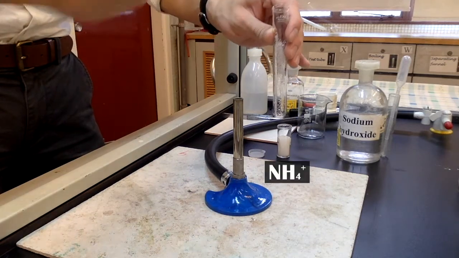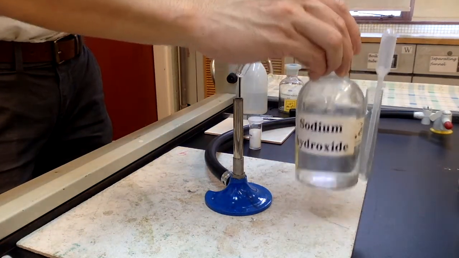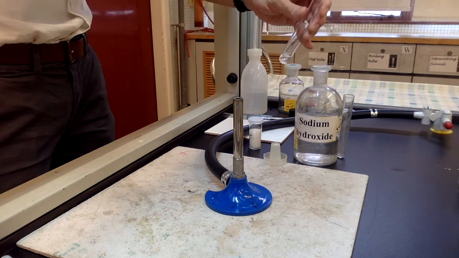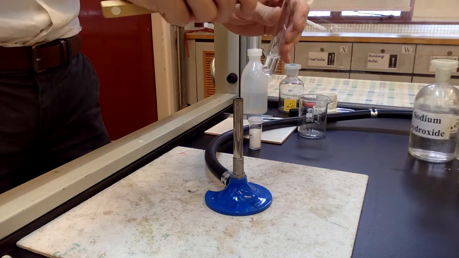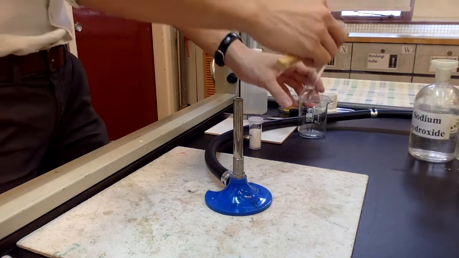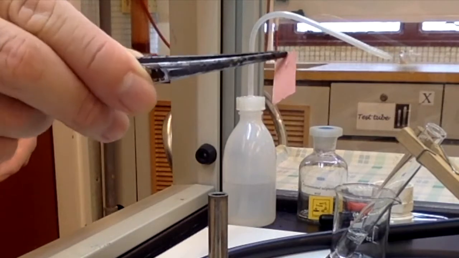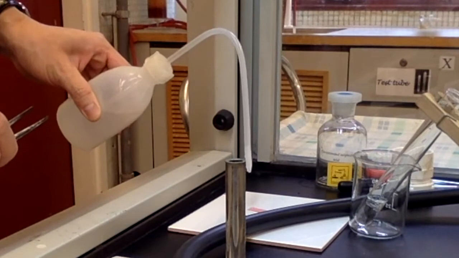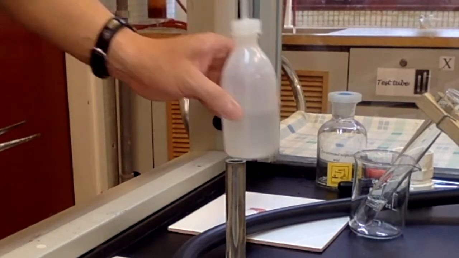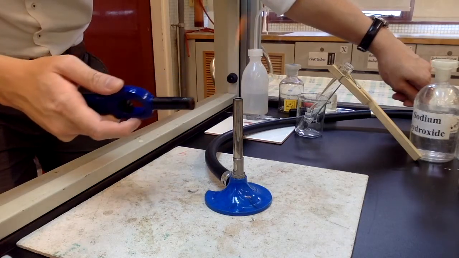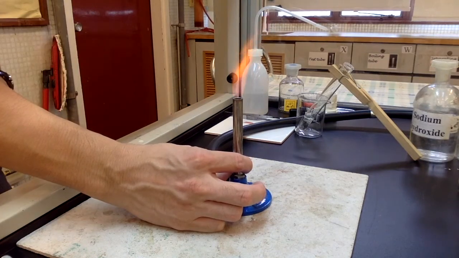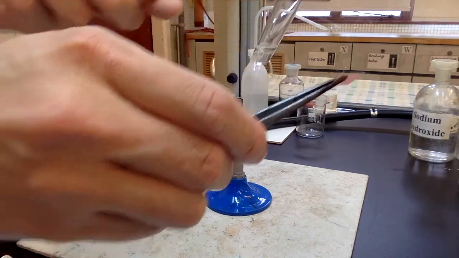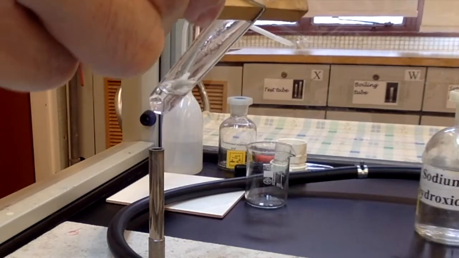Transfer ammonium chloride solid into a test tube. Add dilute sodium hydroxide solution into the test tube. Heat the reaction mixture and place a moist red litmus paper near the mouth of the test tube.